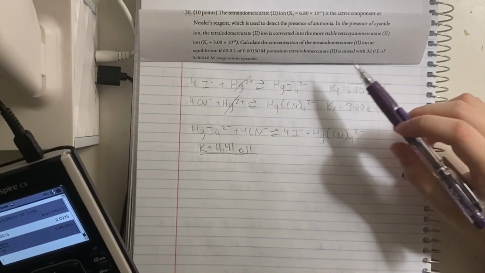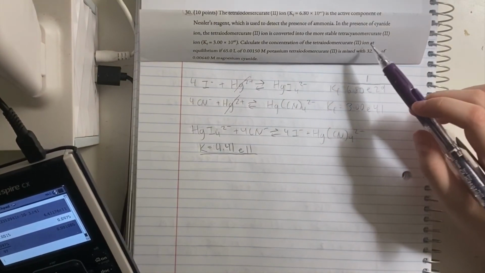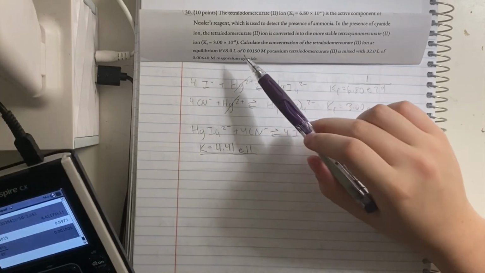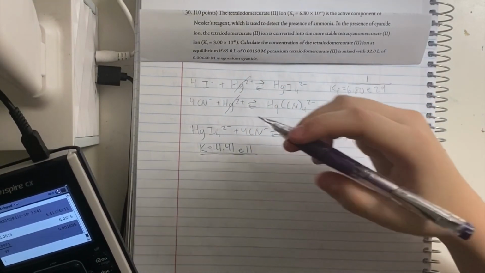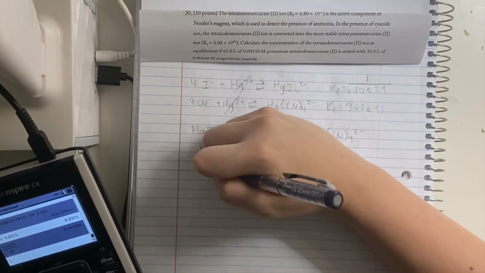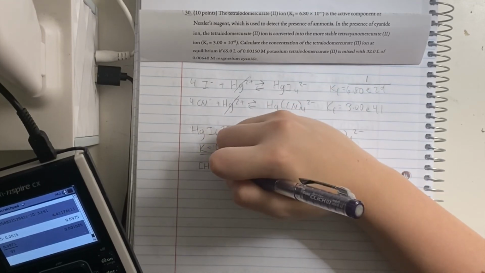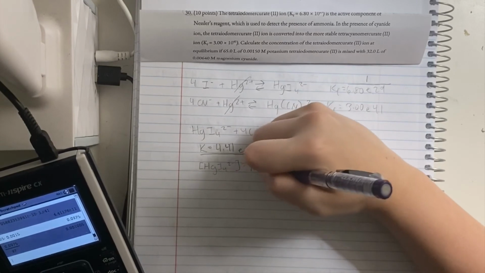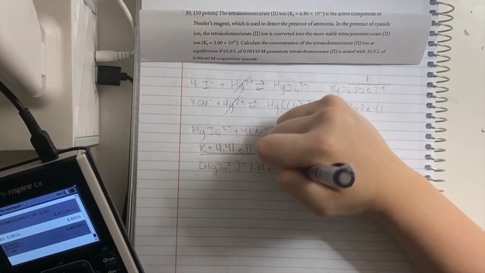So for the tetraiodomercury 2 ion, 65 times 0.0015 divided by 97, we would get 1.01 e negative 3.